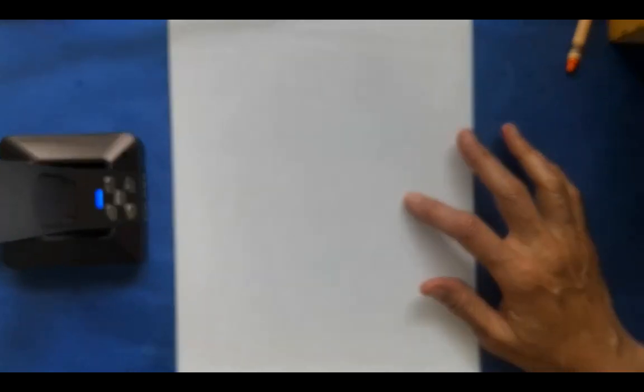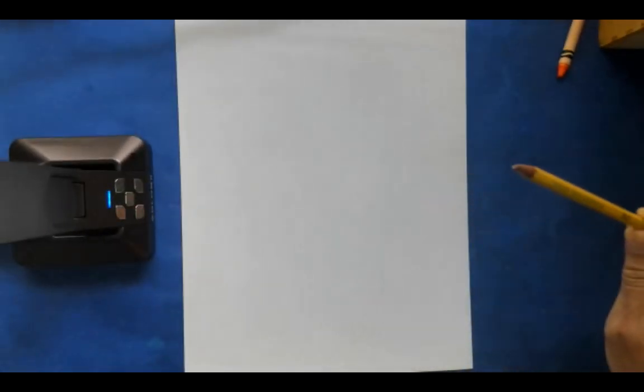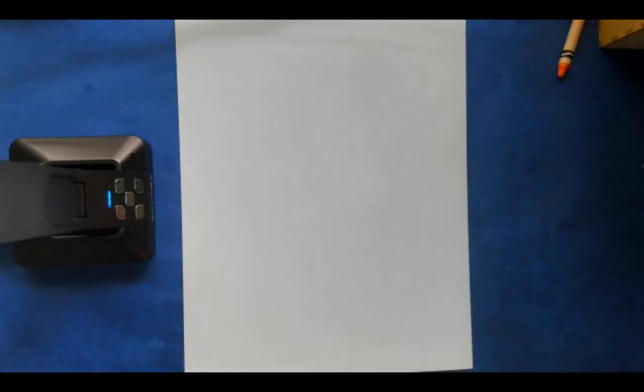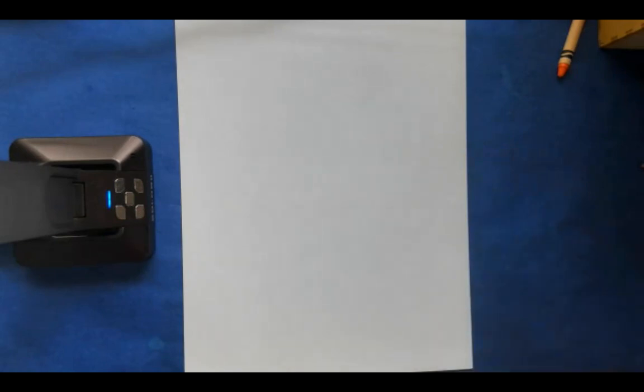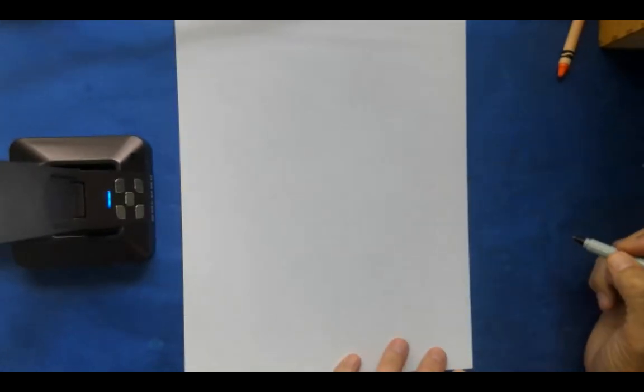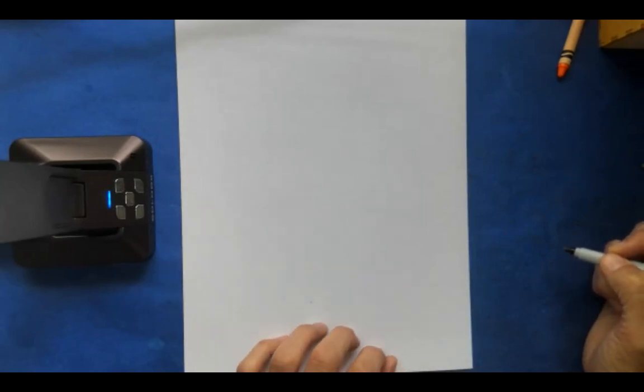All right, you're going to need a piece of white paper and a pencil. That's all we need today. It's going to be easy. So a piece of paper and any kind of a pencil, okay? I'm going to use a marker just so it's a little easier for you to see, but a pencil will probably be the easiest for you. But if that's all you have is a pen, then use that. Any kind of paper will do.